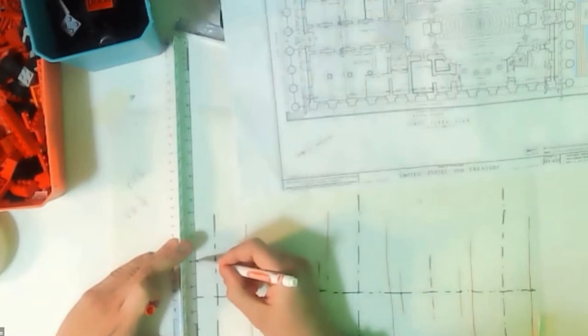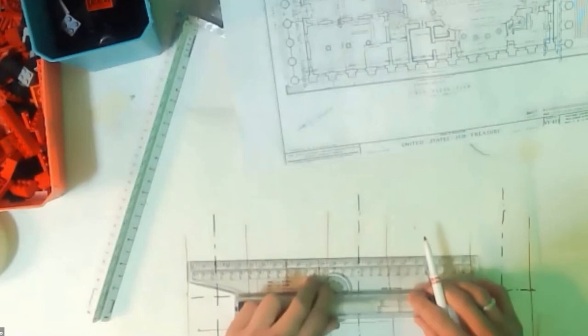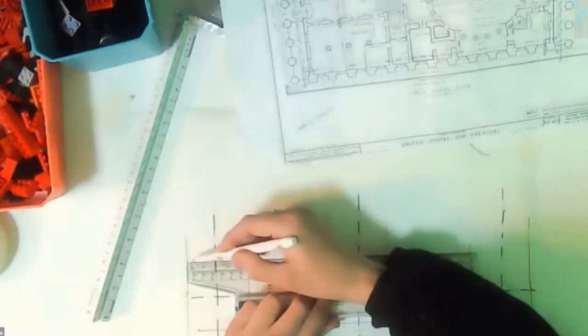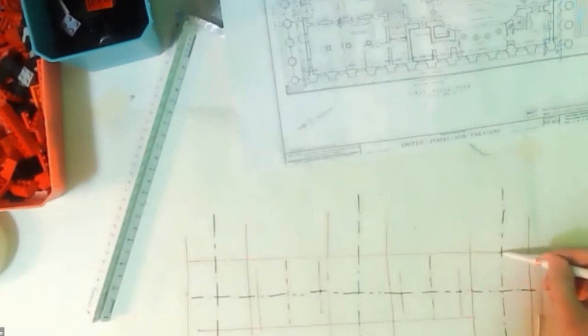measure 2.5 feet up. And then again, maybe I'll use my roller ruler here so that you can see it. So I'll take my roller ruler, line it up with my center line, roll this down. Again, draw a guideline across. I started drawing this not straight, so my roller ruler is also not long enough to draw all the way across.